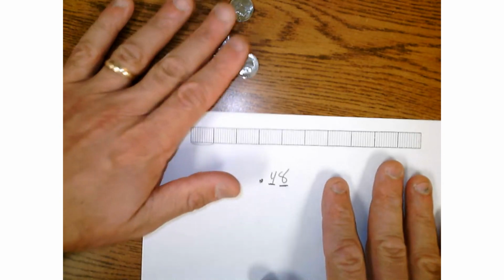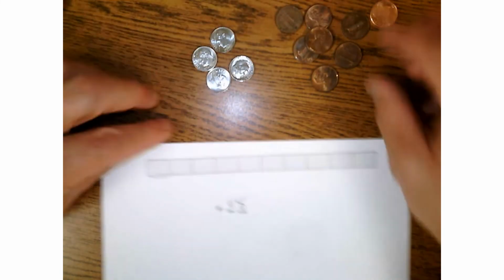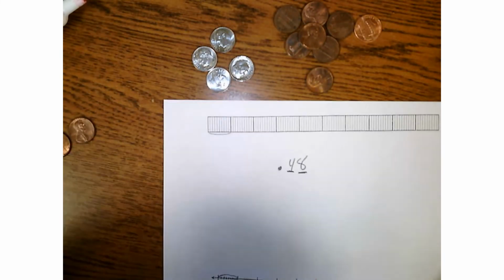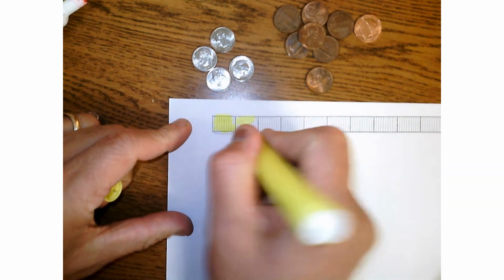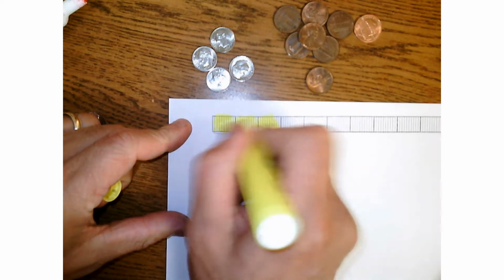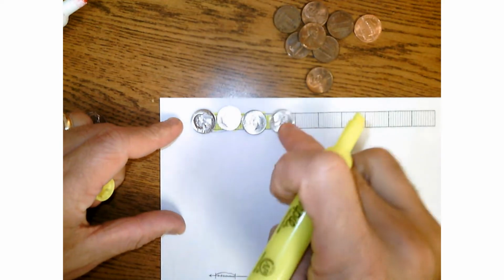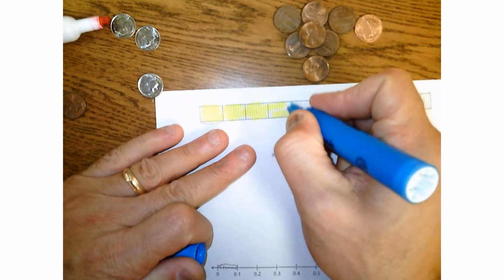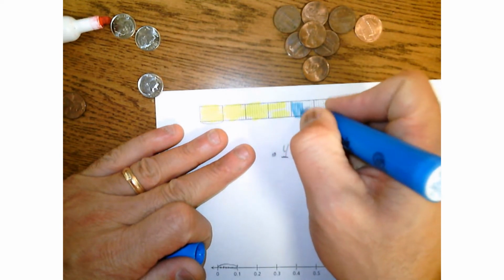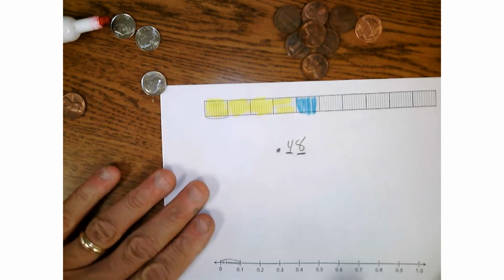All right, 4 dimes and 8 pennies. 7, 8. 4 tenths, 8 hundredths. How could you do that on this number line? 1 tenth, 2, 3, 4. That represents the dimes. And 8 hundredths, well, that would be here. 1, 2, 3, 4, 5, 6, 7, 8. That's how you represent it in that picture.